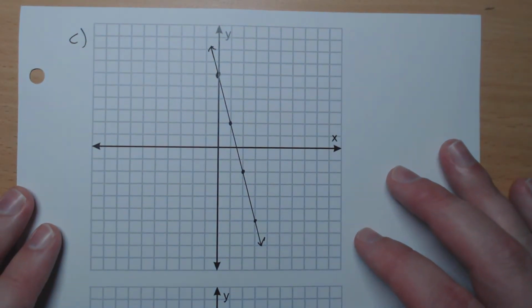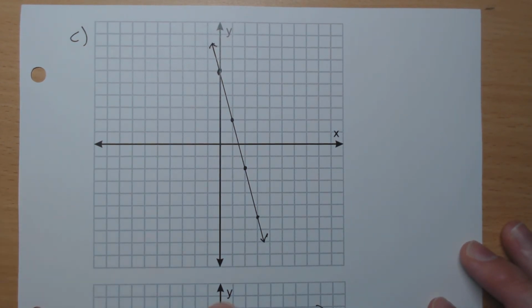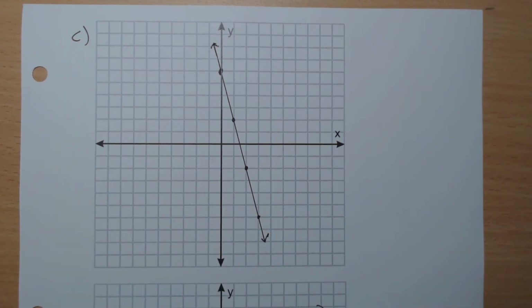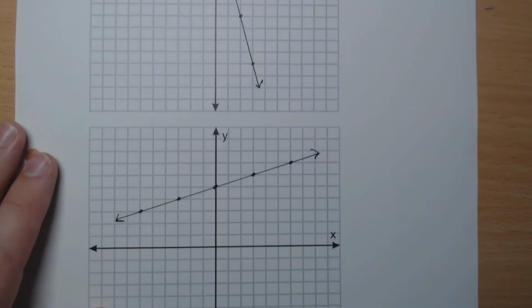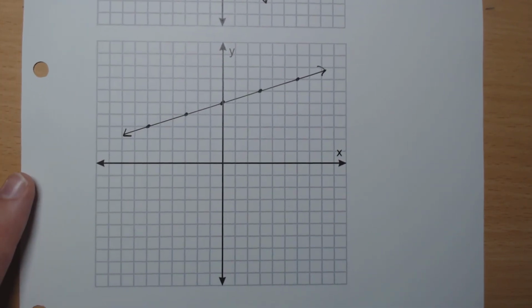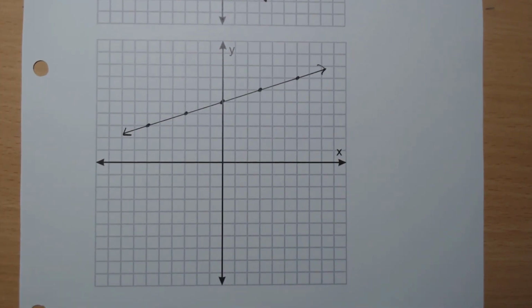Okay, a couple more for you to practice. Go ahead and pause the video and find the equation of this graph. Okay, same thing here. D, go ahead and pause the video and find the equation of this graph.